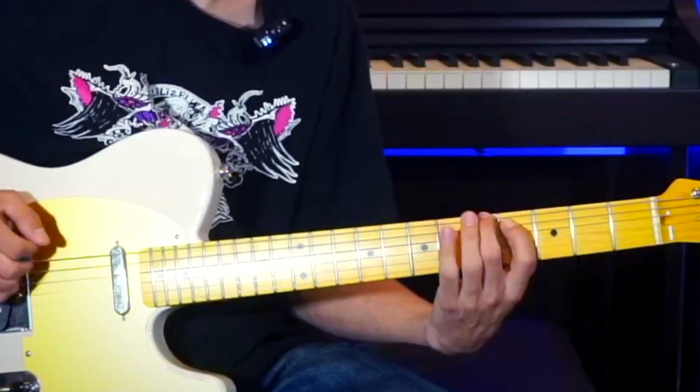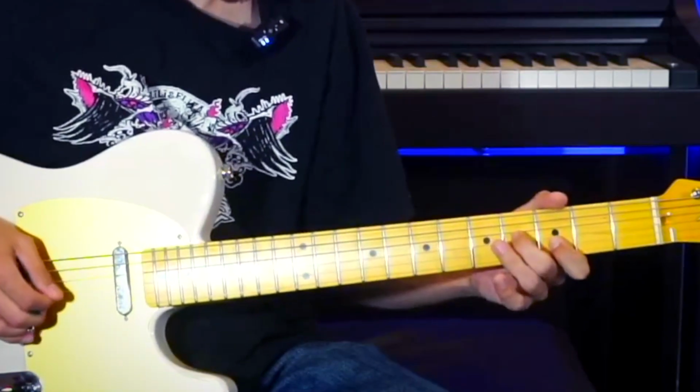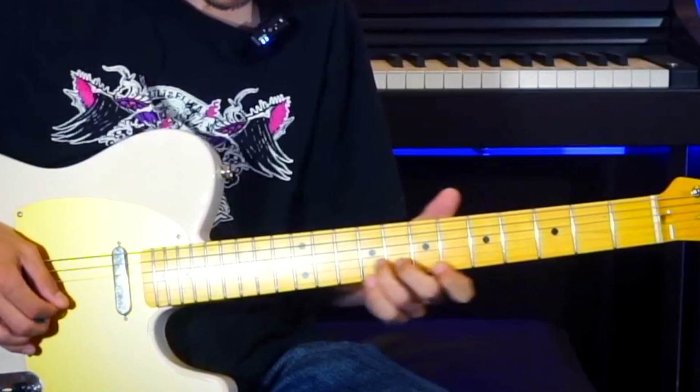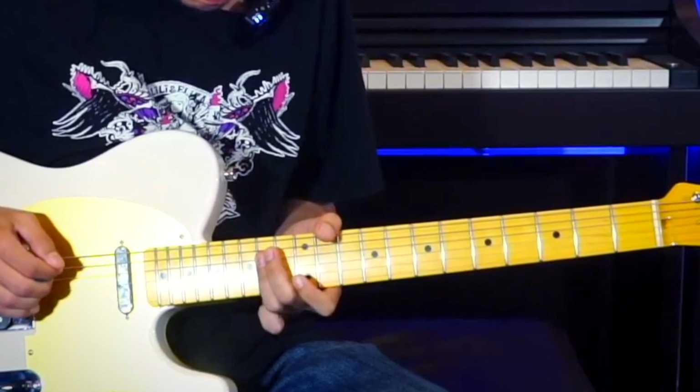Okay, so now that we have that concept down, what I like to do in my practice regime, as well as a method to get myself from one point of the neck to another while staying in the same key and the same vibe, is to use those same patterns to work your way up and down the neck, landing you in different positions, something like this. Landing right back on the A, only higher up the neck.